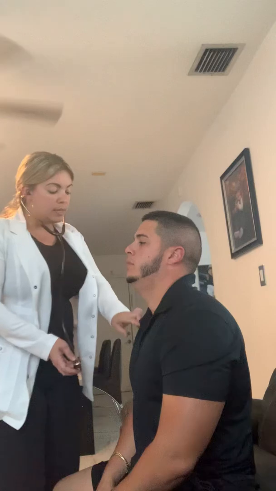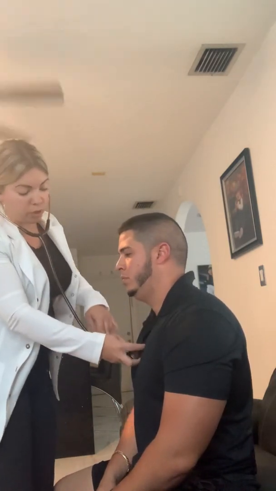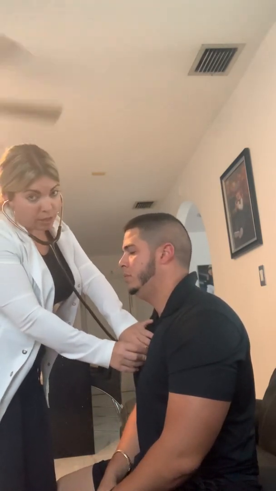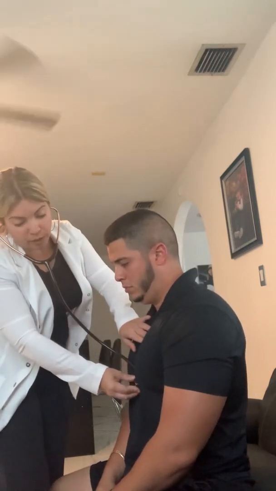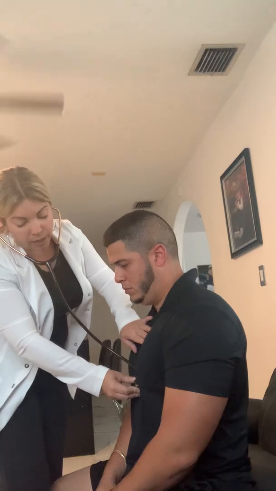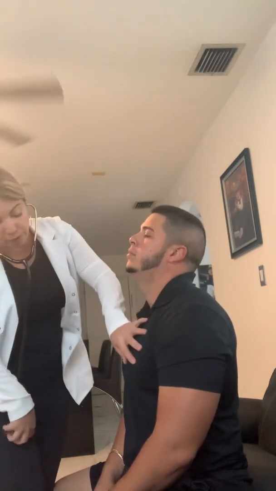I'm going to start with the aortic valve, that is in the second intercostal space, right external border. Then I'm going to auscultate the pulmonary valve, which is in the second intercostal space, left external border. And the tricuspid is in the 4th intercostal space, left external border, and the mitral, which is in the mid-clavicular line, 5th intercostal space.